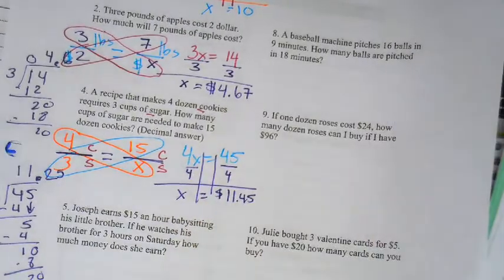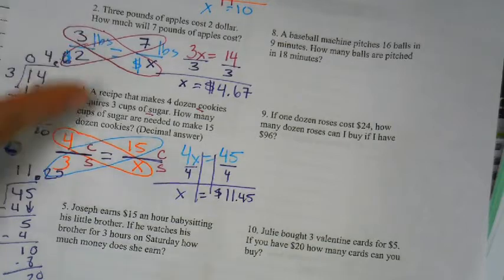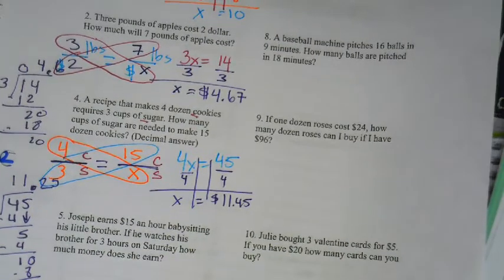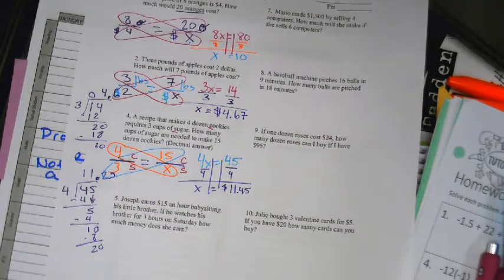Okay, so these are called proportions. You solve proportions by cross multiplying and dividing. What does that have to do with our packet? This is the same thing we were doing with our packet, except we're not finding unit rate and then multiplying. So we could find the unit rate, like how many cups of sugar for 1 dozen, and then multiply that by 15.